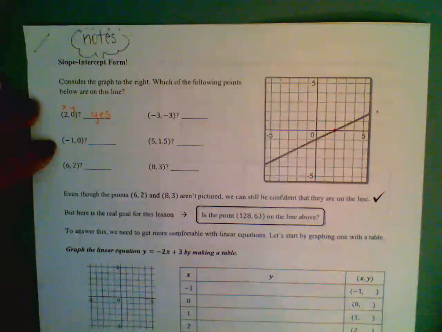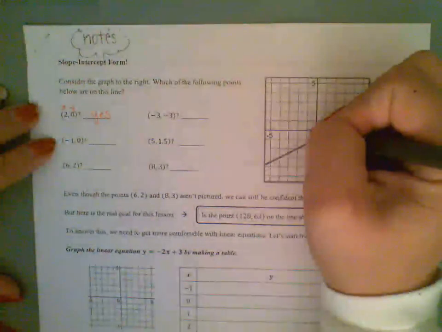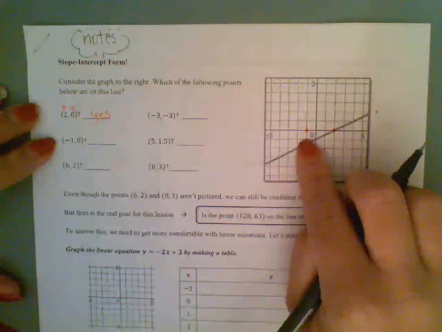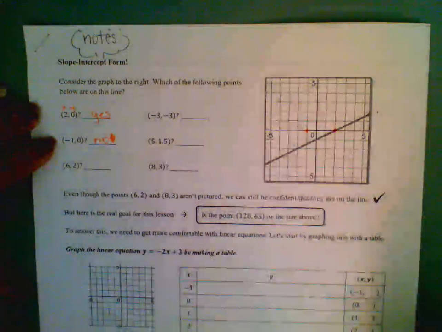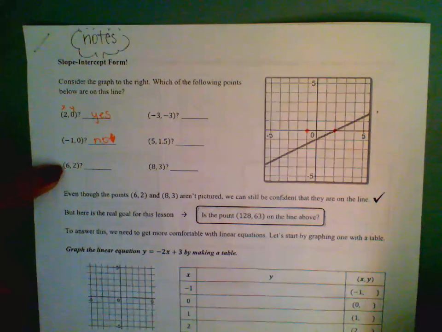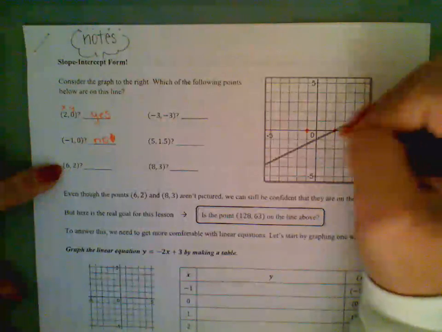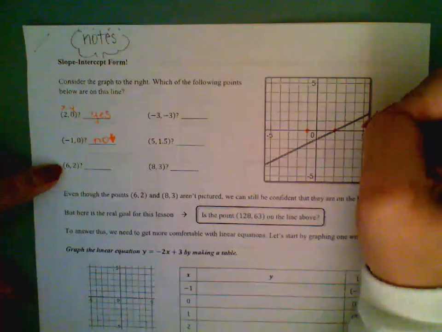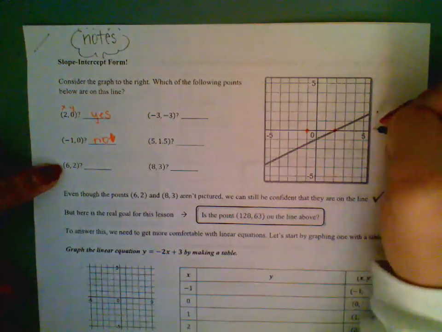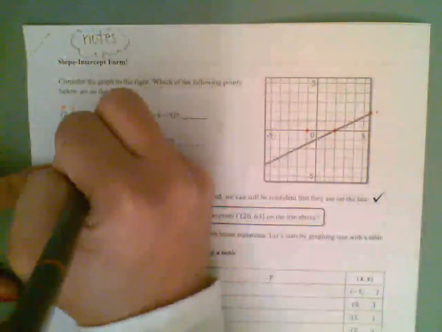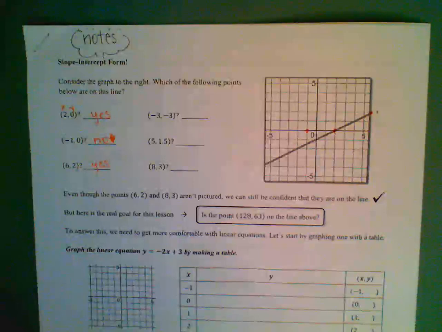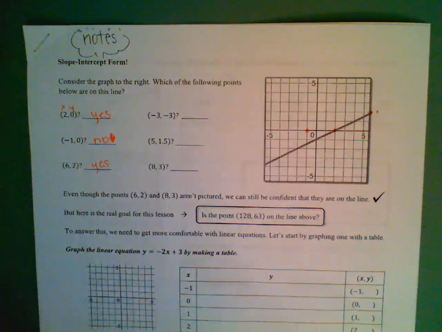Okay, let's go to (-1, 0). (-1, 0) is right here. So that one is not on the graph. So let's put no. (6, 2). Let's see. 1, 2, 3, 4, 5. 6 approximately would be up here at 2. So yeah, that looks like it's on it. Okay, go ahead and pause this video and see if the other 3 are on the line.